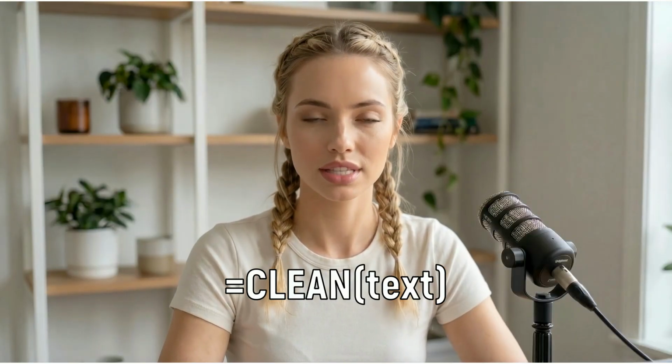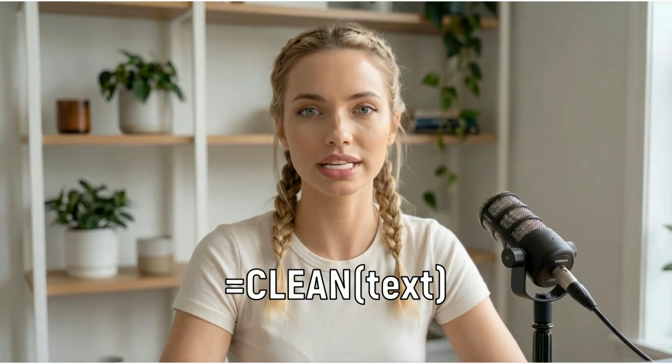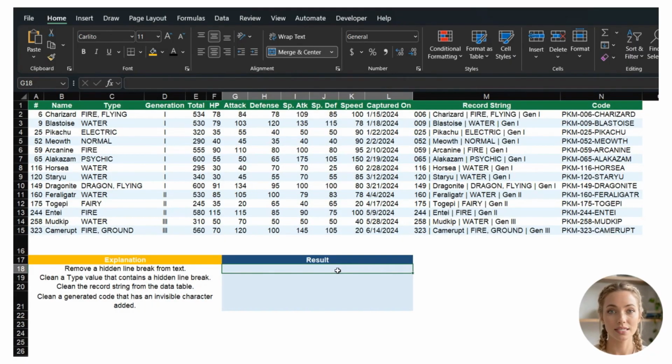Today, the CLEAN function. It strips out non-printable characters, the invisible junk that sneaks in when you import data from web pages, databases, or text files. We'll cover 4 real examples. First up, the simplest case.